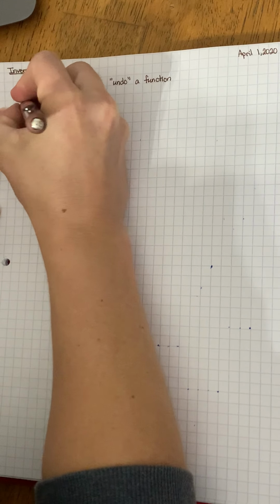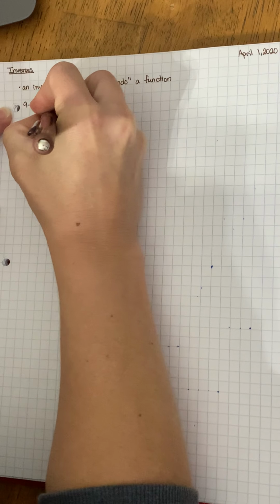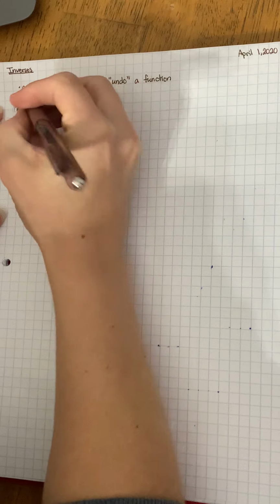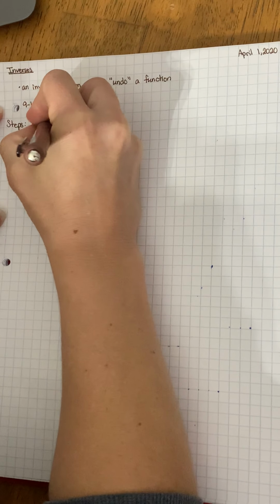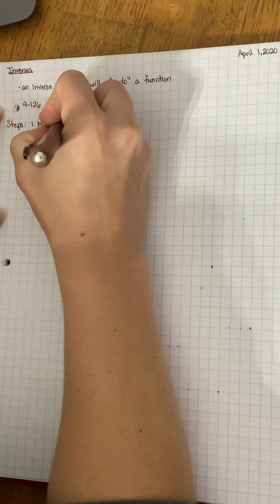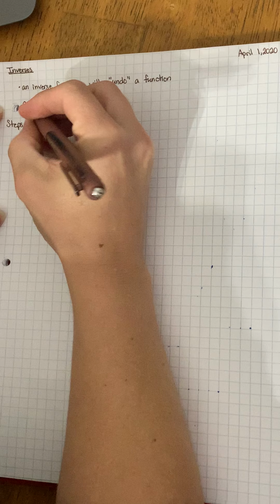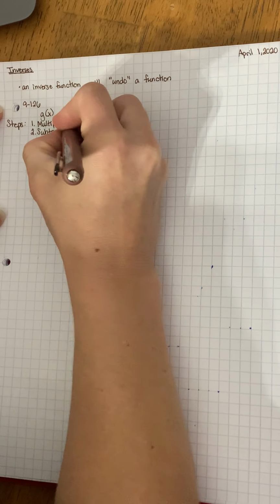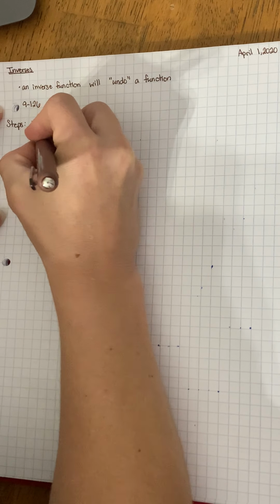So problem 9-126 says for some function g of x, and it lists the steps. Step 1 is multiply by 5. Step 2 is subtract 8. And then step 3 is divide by 2.